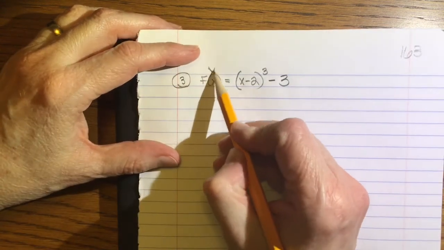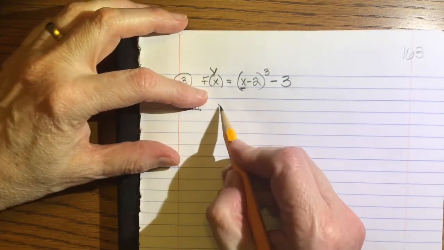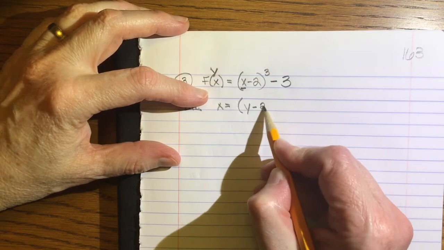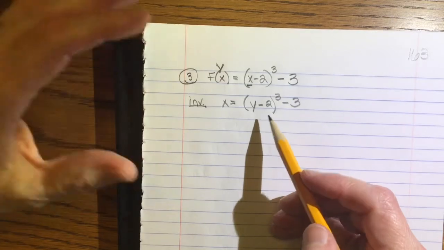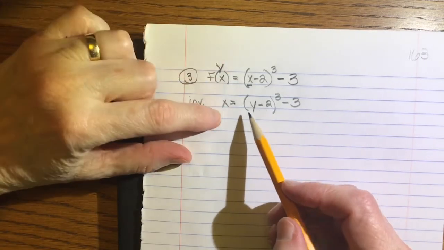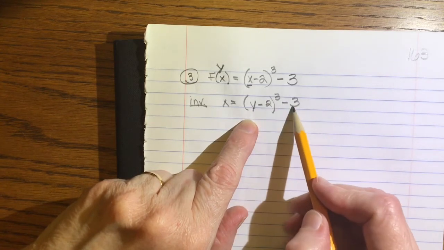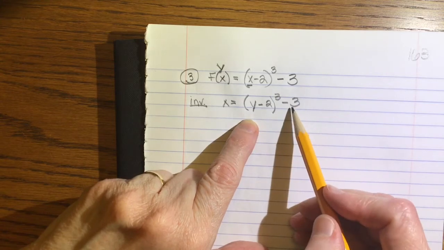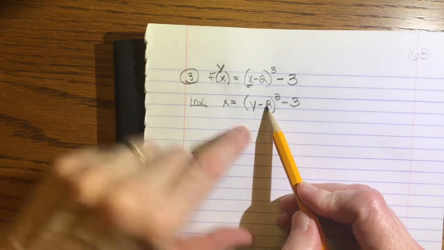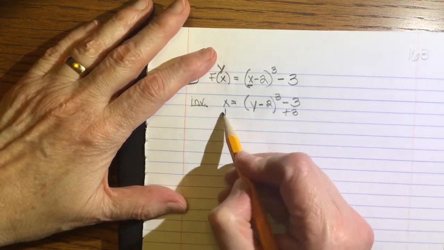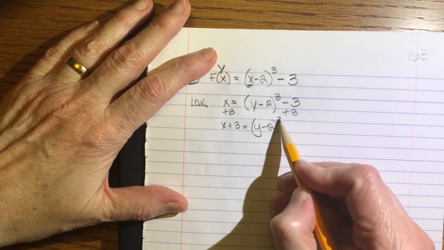So this is my y. There's my x. I'm going to switch for the inverse. So I have x is equal to y minus 2 cubed minus 3. Now, it's like a Christmas package that's been wrapped in a couple of boxes. We're going to have to get this by itself, we're going to have to get rid of the minus 2, the cube, and the minus 3. But order of operations, you got to go to the outside first. We're going to have to get rid of this, then the cube, then the 2. So let's add the 3. And we get x plus 3 is equal to y minus 2 cubed.